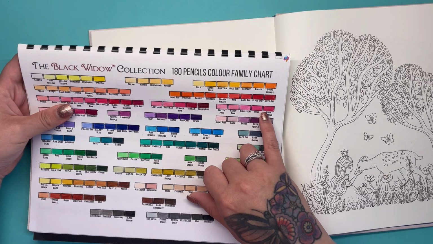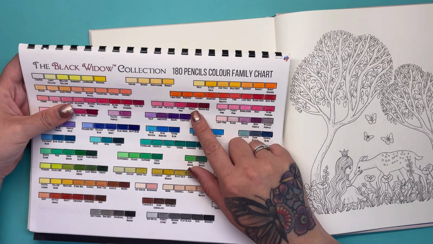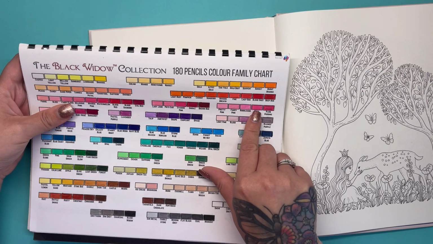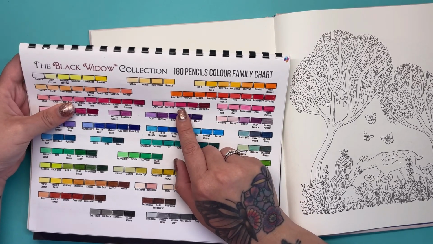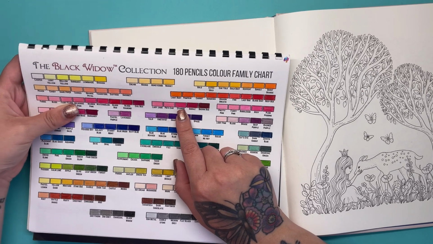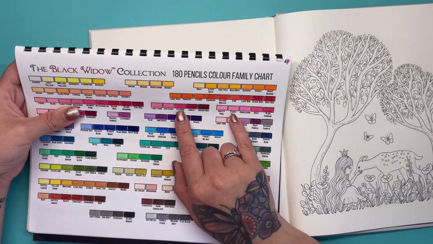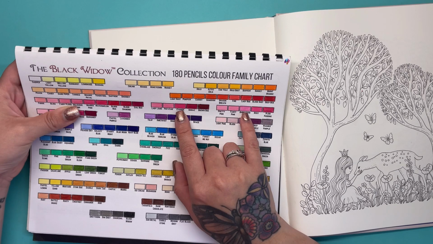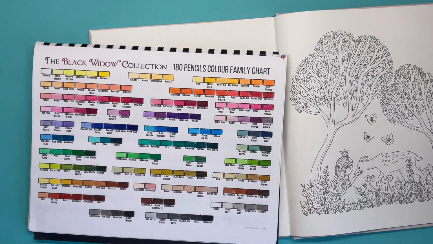We could go for, let's see. We could go for cyanide pink. What a name, cyanide pink. And then I wonder if cyanide and bubblegum would go. I don't know, there might be a little bit too much difference. Let's get the pencils out and then we can see.